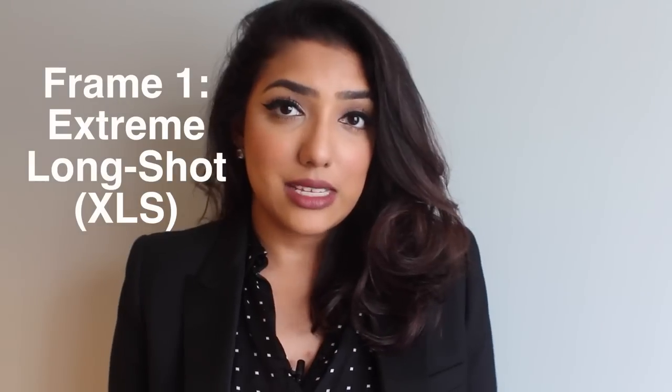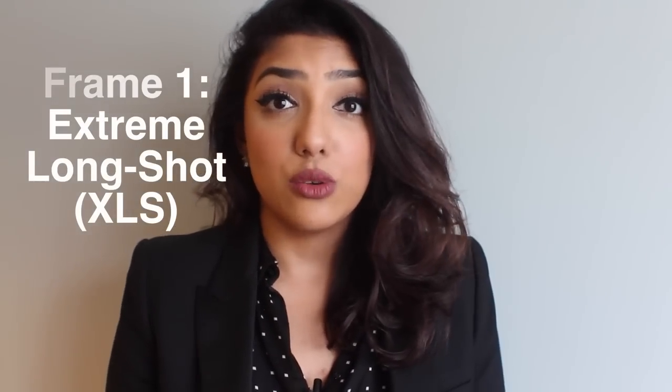So the first 2 shots I'm going to talk about are very similar to each other. You have your extreme long shot and your long shot. An extreme long shot, as the title suggests, is a very, very zoomed out scene setting shot that is used by many cinematographers and videographers to let audiences know where exactly they're going to be in the remainder of that specific scene.